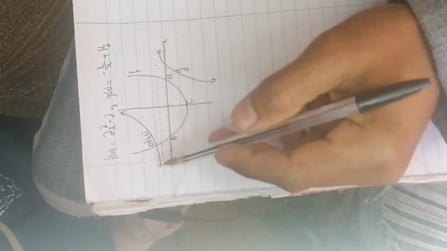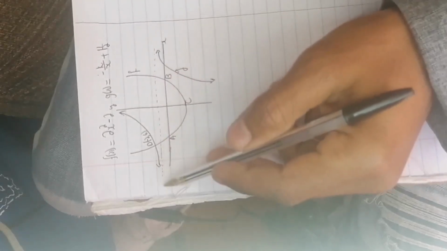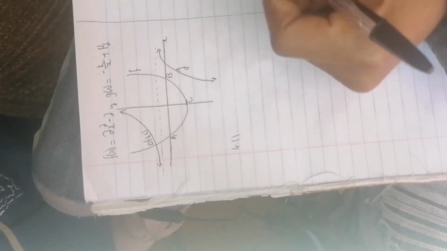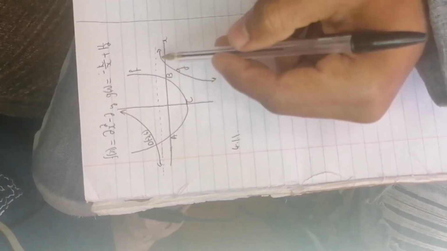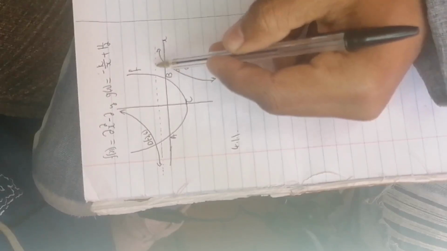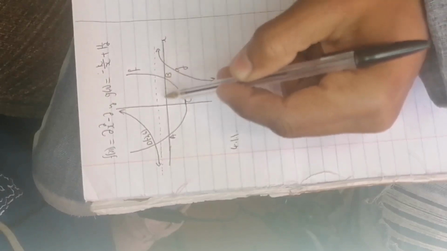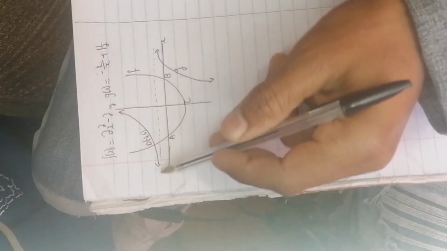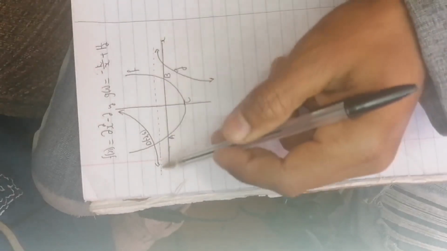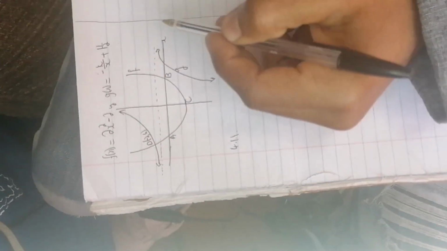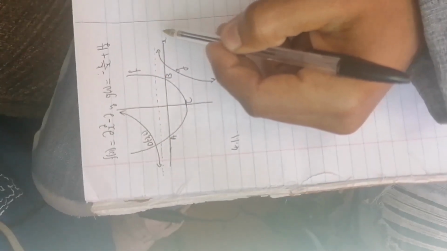x is an element of real numbers, because we are moving from negative infinity to positive infinity in terms of the values of x. Remember this is a value of y, and we are speaking about the values of x.